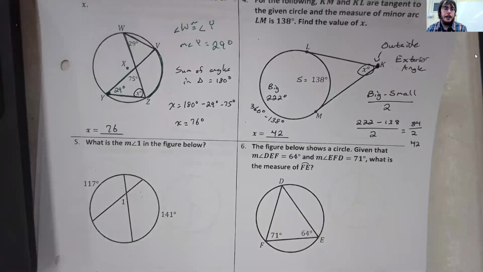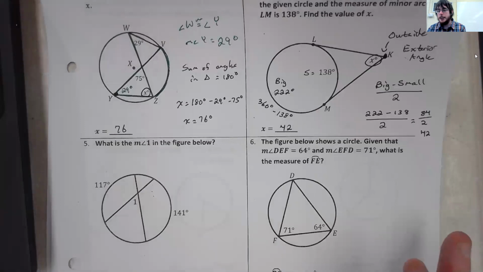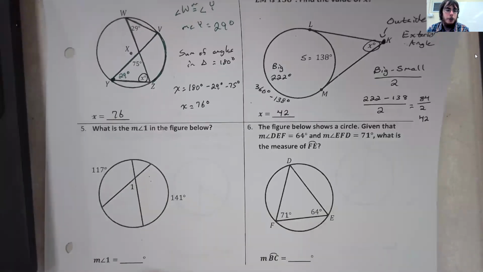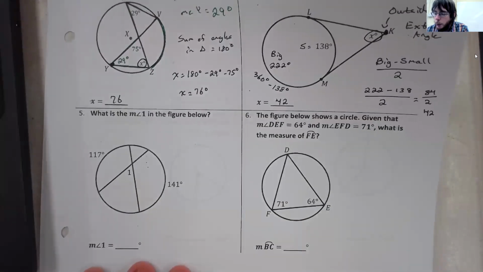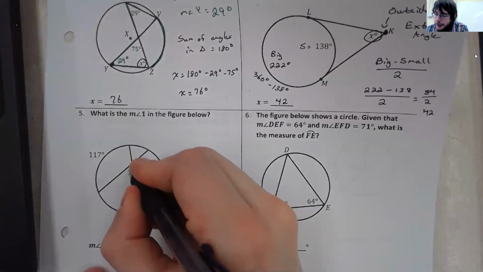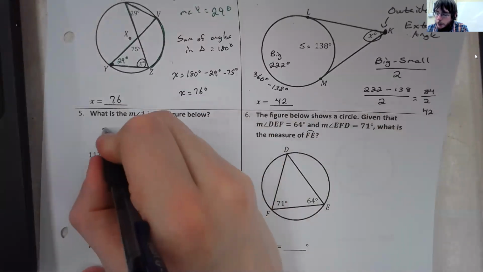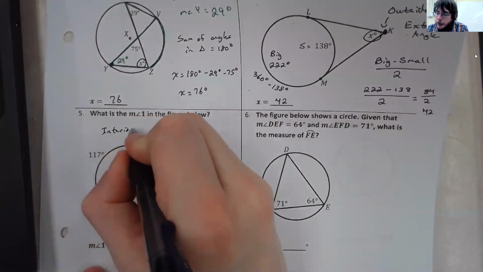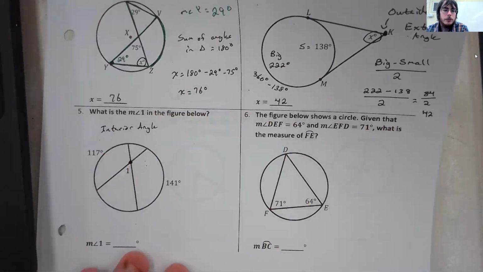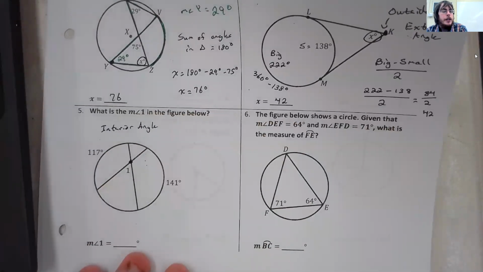All right, number 5. Number 5 says, what is the measure of angle 1 in the figure below? Now, we have to still determine what type of angle it is. And the vertex is inside the circle, which means that we're dealing with an interior angle. So since we're dealing with an interior angle, we still need to have two arcs. And those arcs must be opposite of the angle that we're trying to find.